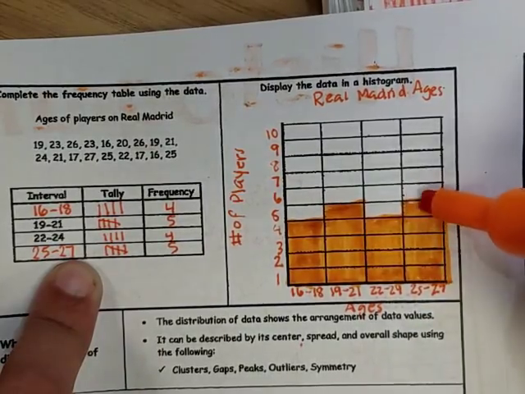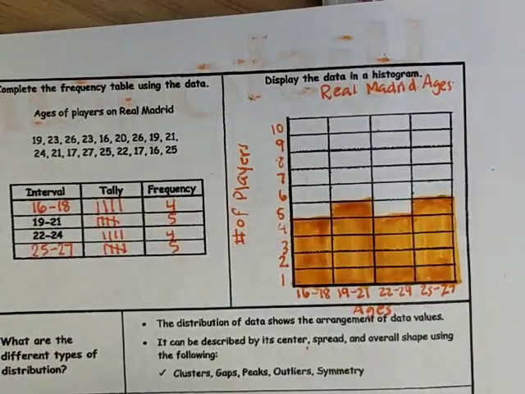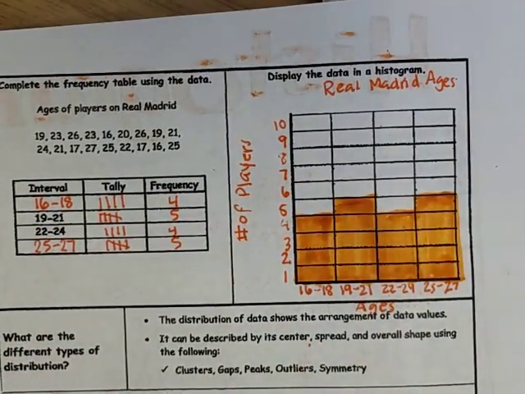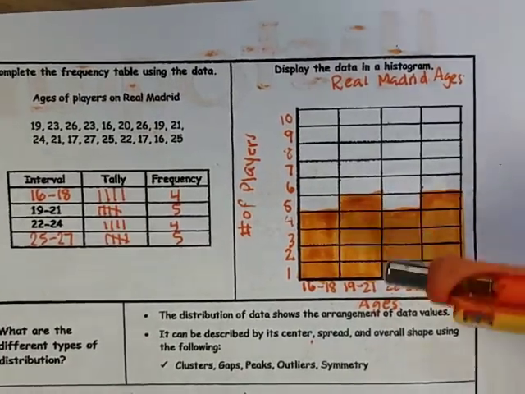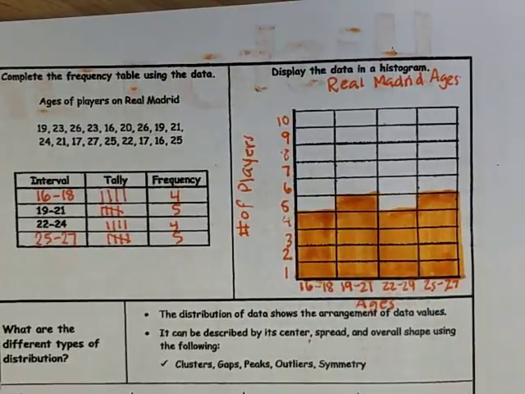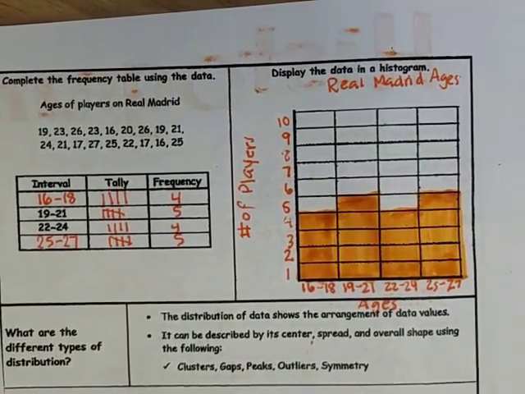So it looks like relatively that the age in the Real Madrid team is pretty standard all the way across. There's not really one group that stands out versus the other. It seems kind of a flat distribution. It's all basically distributed about the same.